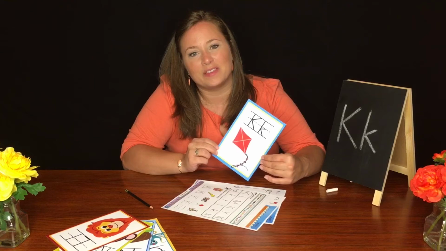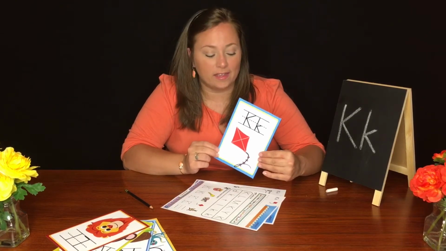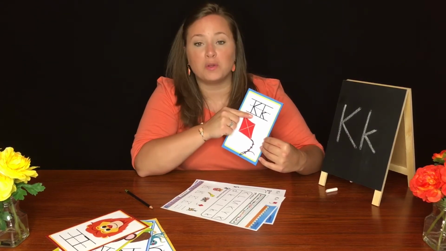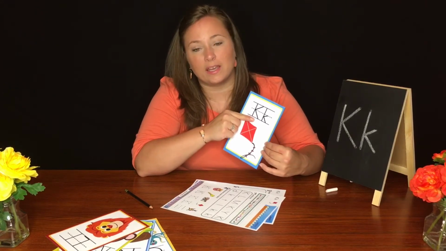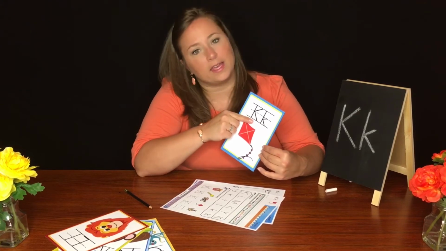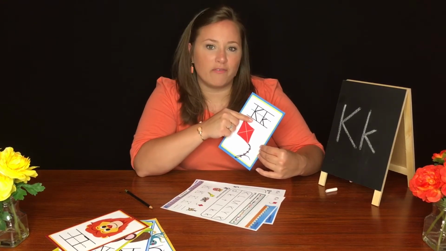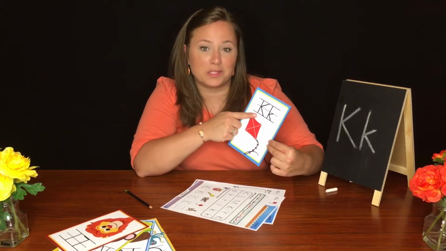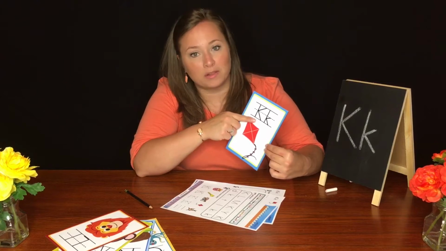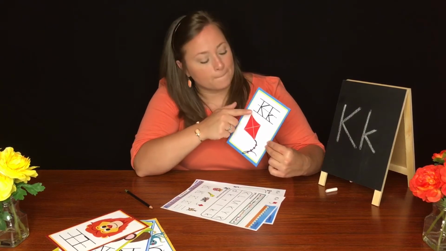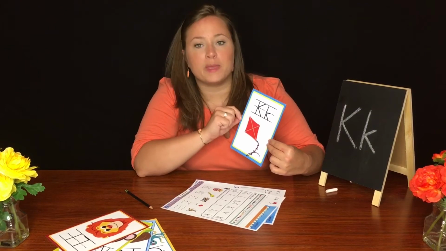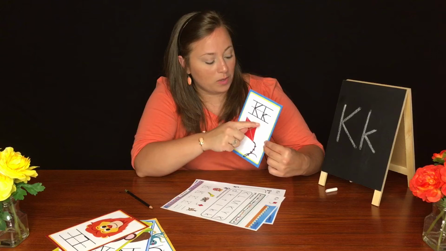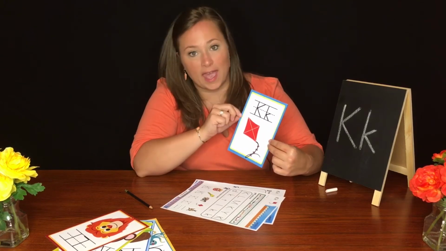Very good. All right, the letter K can be written in two ways. It can be written in a capital letter, like you would see at the beginning of someone's first name, like Kylie or Kevin or Kira, or some other name that starts with a K. They would have a capital letter at the beginning of their name. But if it was in the middle of their name, like for example Jake or Luke, it would have a little k or a lowercase k.